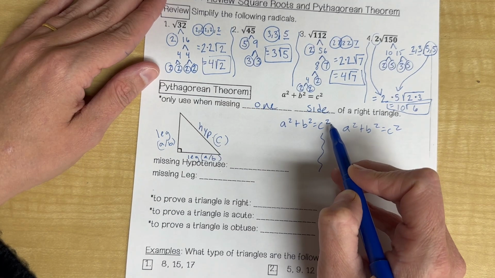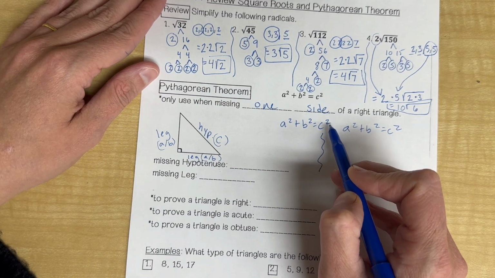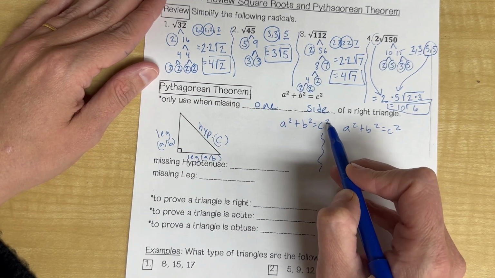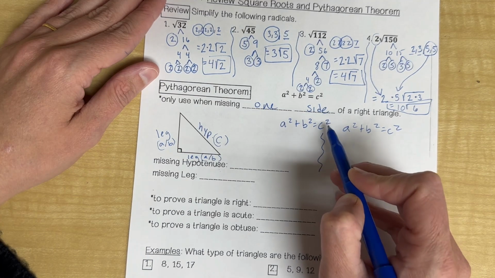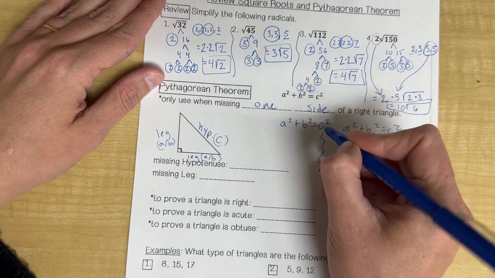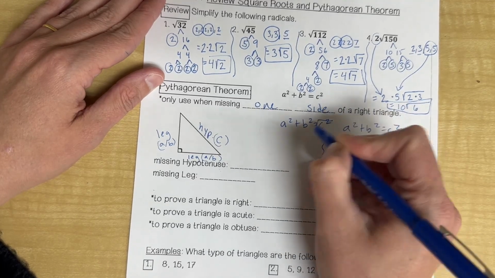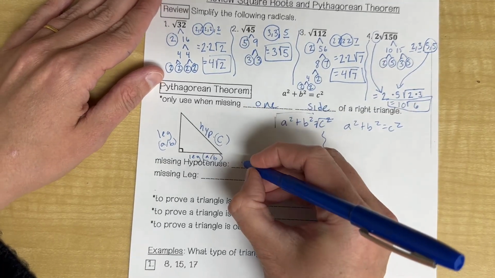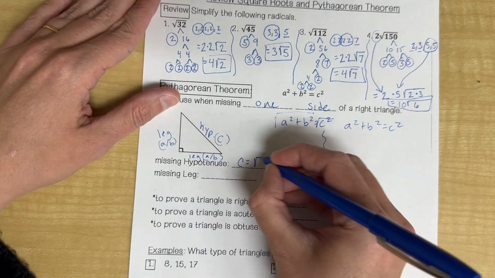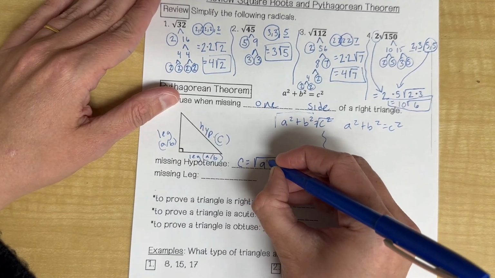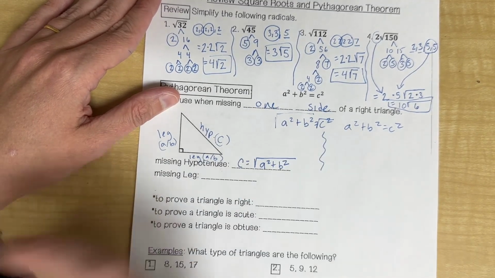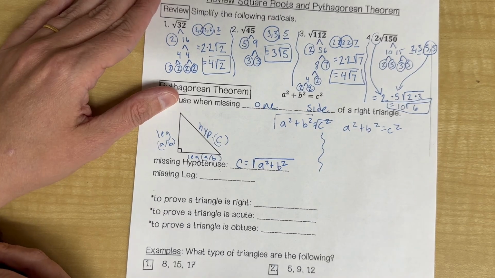This will be something we talk about the rest of the semester. The opposite of a square, or a 2 exponent, is a square root. So to get c by itself, you take the square root and it cancels out that square. So if you were missing c, the shortcut method is the square root of a squared plus b squared. Okay?